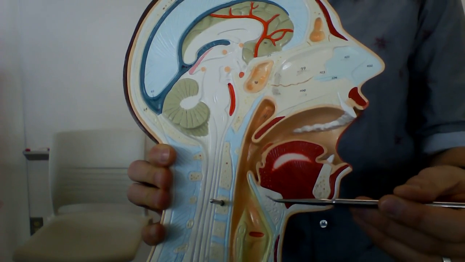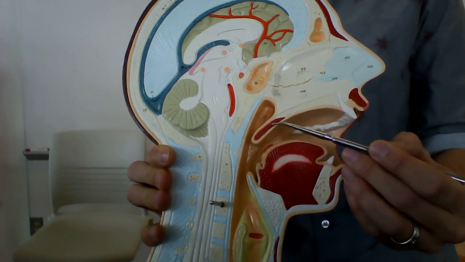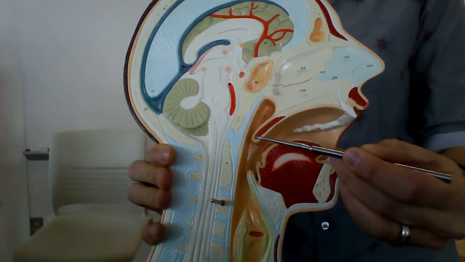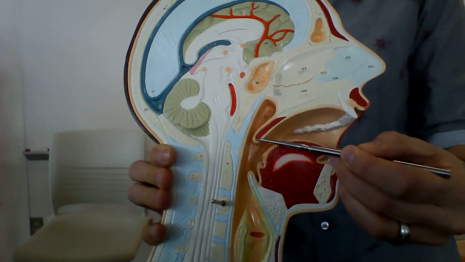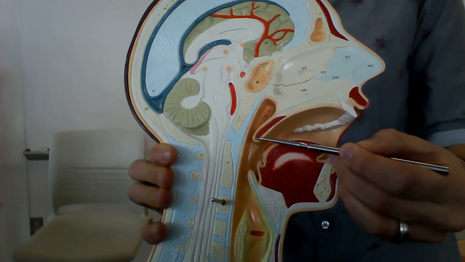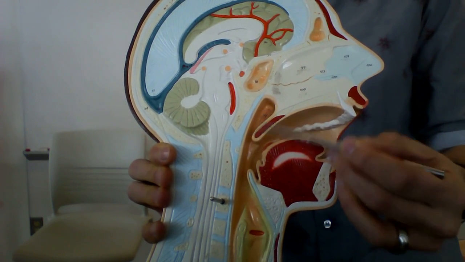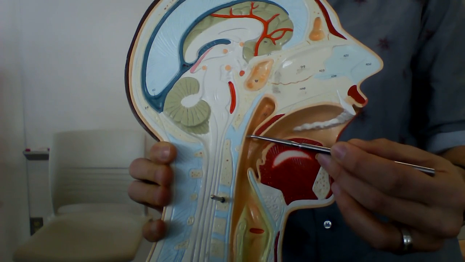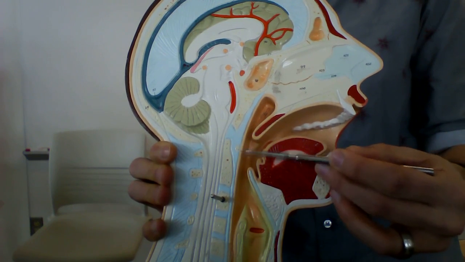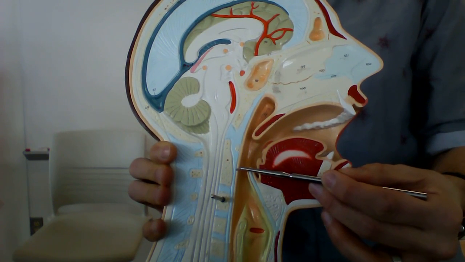And so what are these structures? Basically, where we have the soft palate and the uvula, this point right here, that little punching bag that comes down there, is kind of your landmark for where the nasopharynx is versus the oropharynx. The oropharynx is between the soft palate and uvula and the epiglottis.